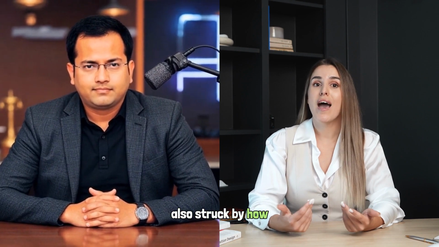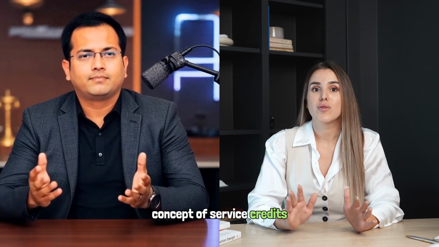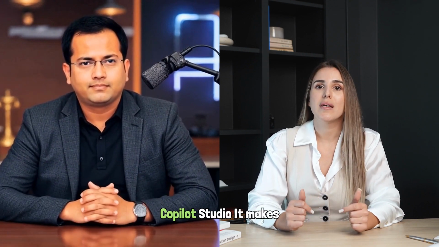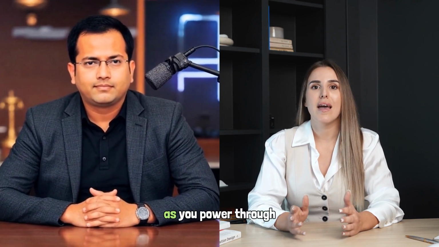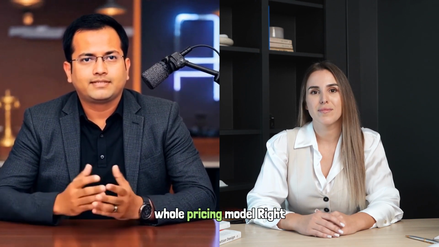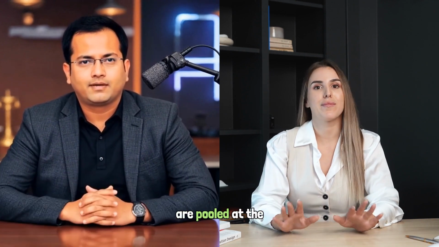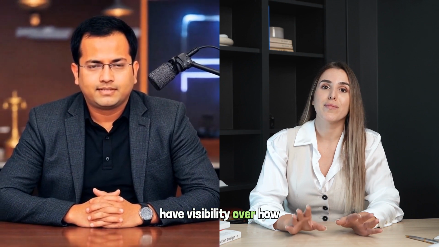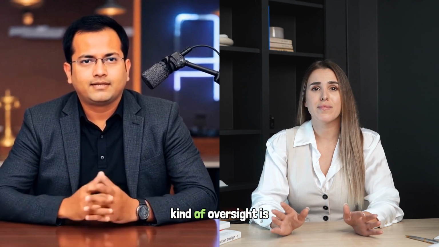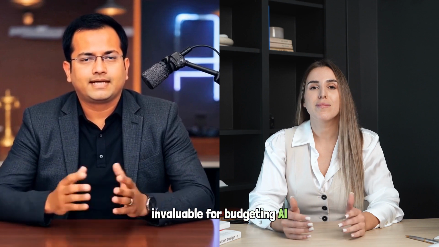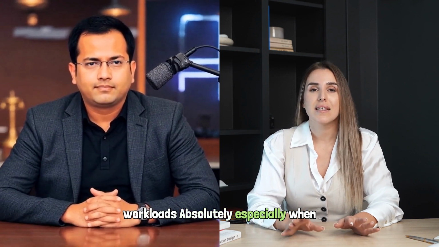I was also struck by how the guide explains the concept of service credits across AI Builder and Copilot Studio. It makes you think of credits like points in a game that get deducted as you power through AI tasks. Haha, very true. It really gamifies the whole pricing model, right? And these service credits are pooled at the tenant level, so you have visibility over how many credits you're using across various solutions. That kind of oversight is invaluable for budgeting AI workloads. Absolutely, especially when credits don't carry over month to month and you need to plan for peak usage.